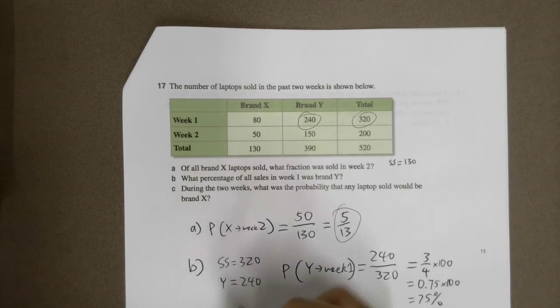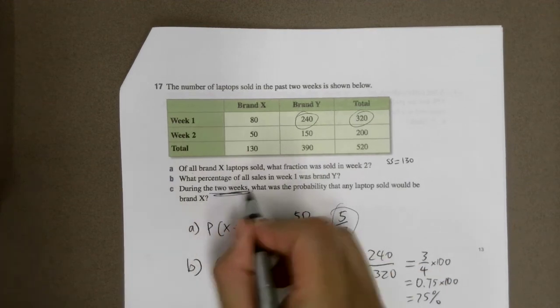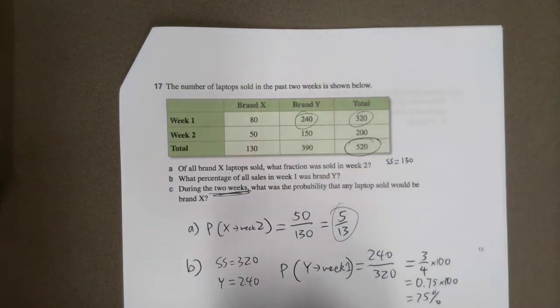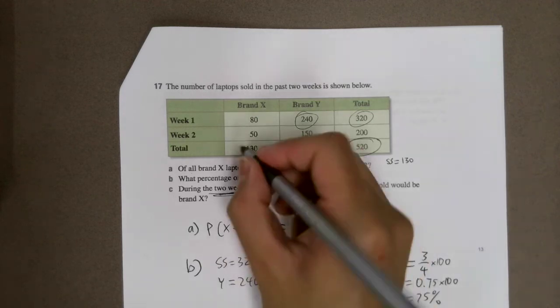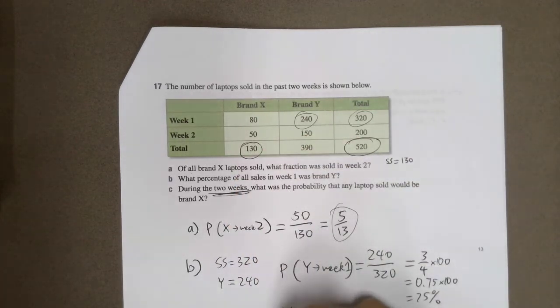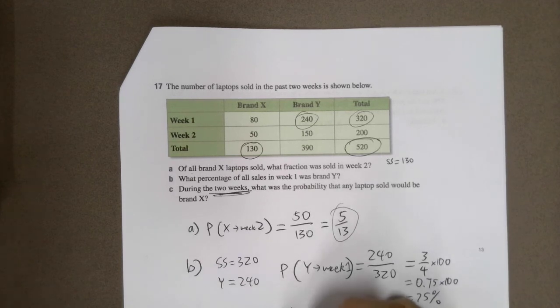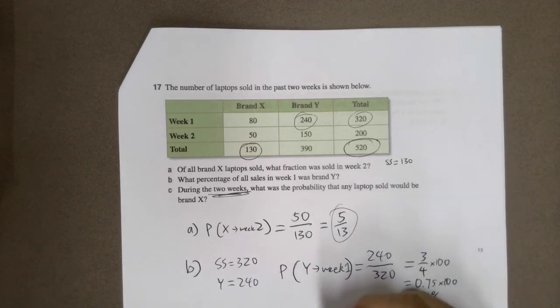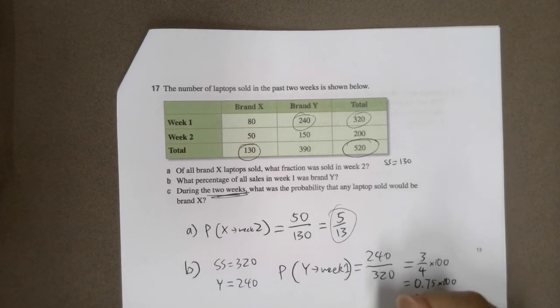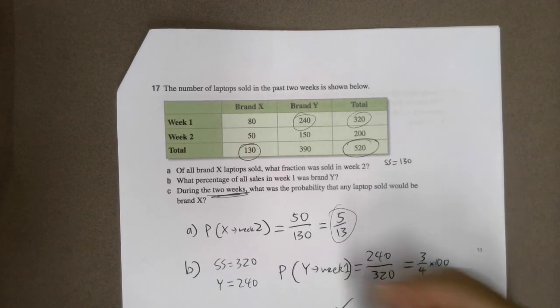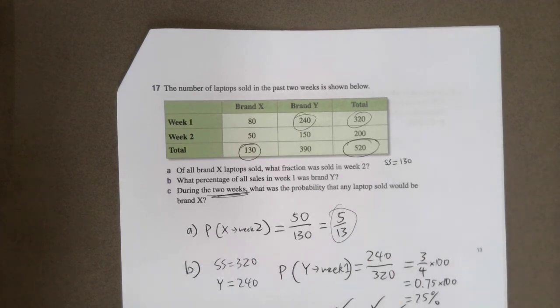So what we do is we look at all the laptops that were sold in the 2 weeks. Our sample space is 520. We look at all the laptops that would be brand X, 130. So we're doing 130 over 520. And then when we type that into our calculators, we get 0.25, which is the same as a quarter, which is the same as 25%. All of these will give you full marks.